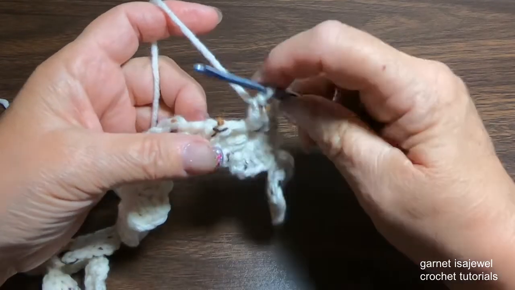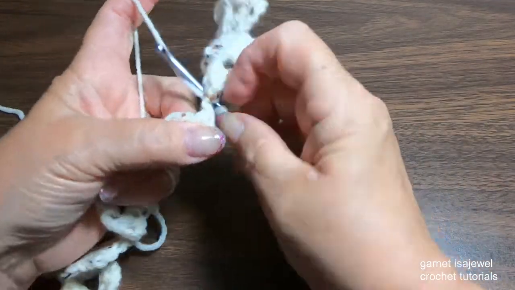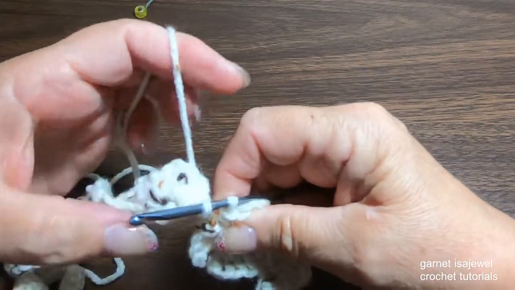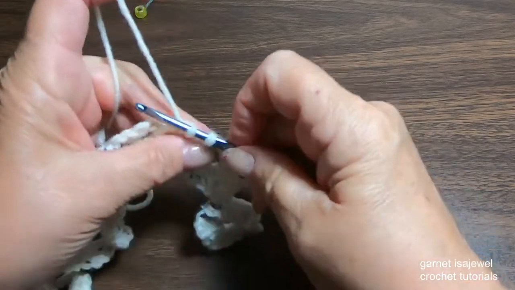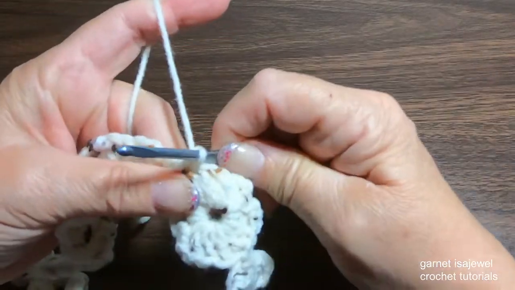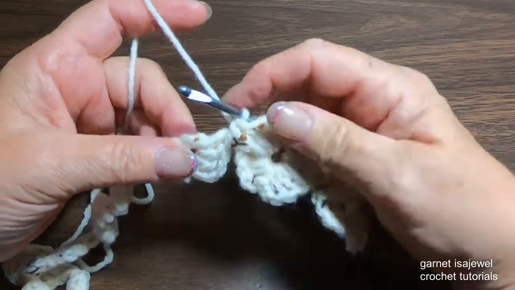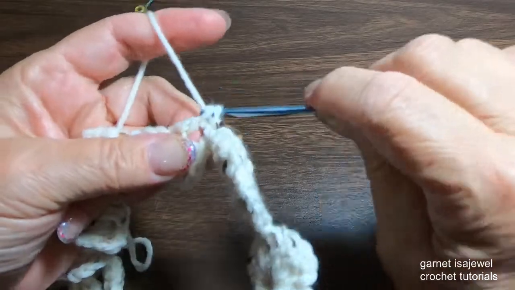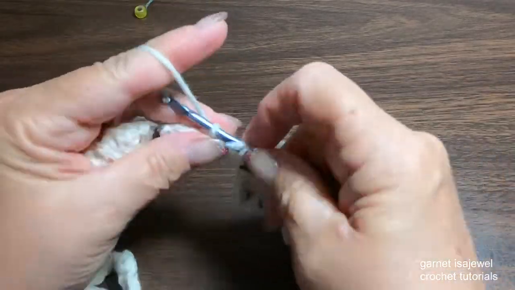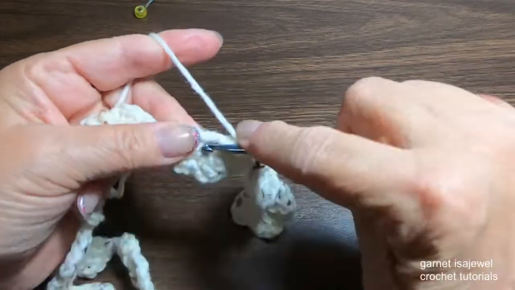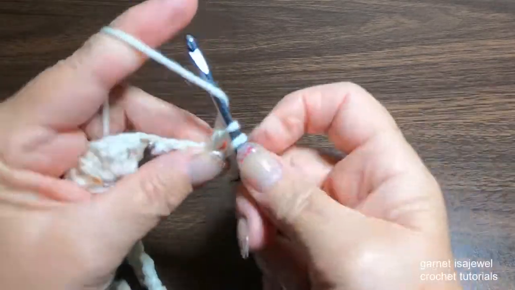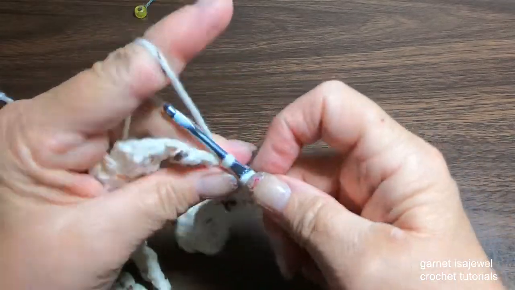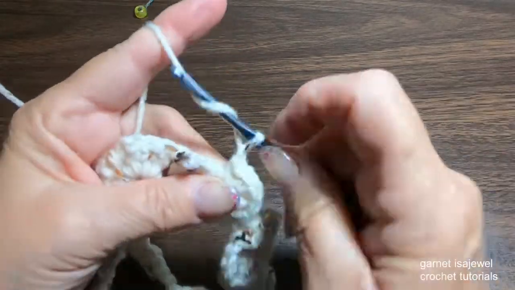So we've placed our 3 double crochets. Let's single crochet between the 2, and if you notice, I try to tighten my yarn so that it's snug right in there, and then right into 3 double crochet, chain 2, single crochet, chain 2.